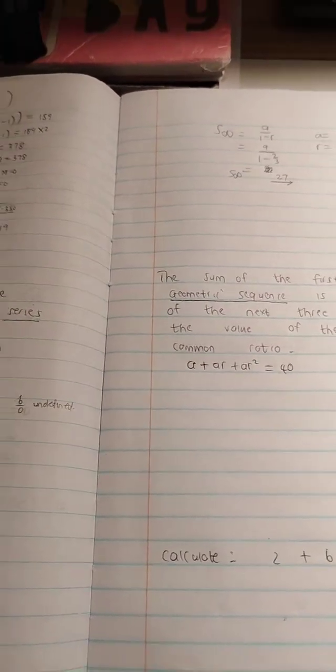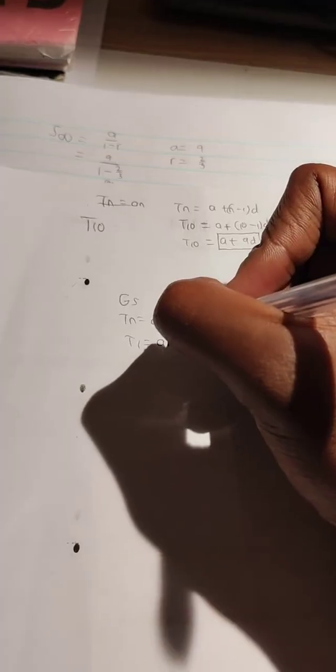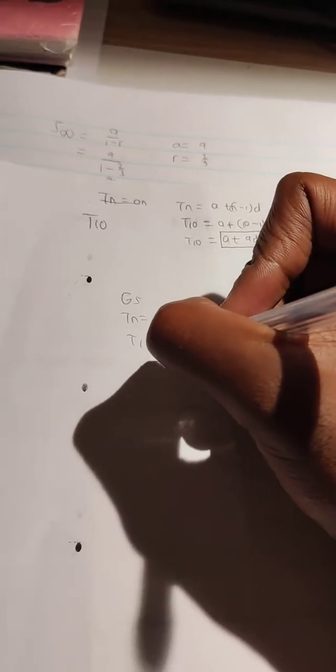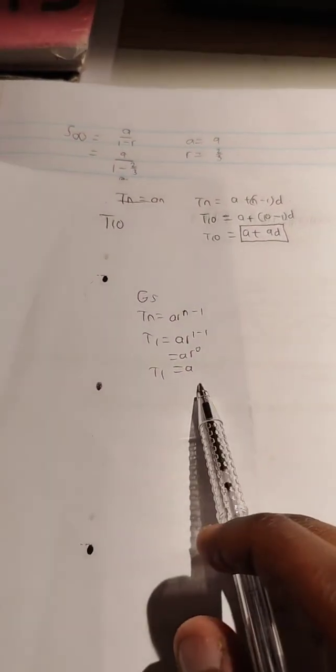Okay. So remember, guys, why am I saying that? Remember, this time round, it's a geometric sequence, and your general term for a geometric sequence is Tn is equal to AR to the power n minus 1. So term 1 is going to be AR to the power 1 minus 1, which is AR to the power 0, which is A. That's term 1. So that's why I am saying term 1 is A.